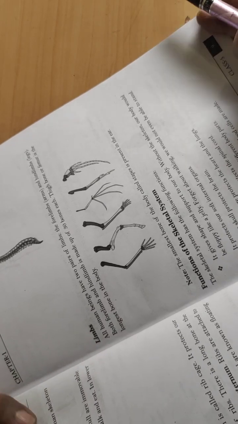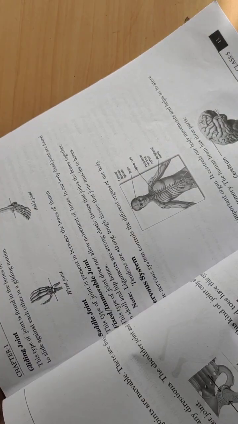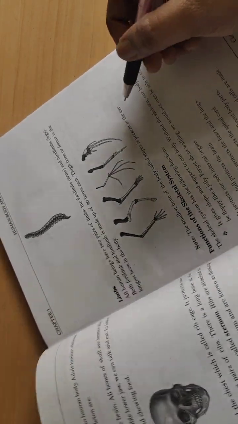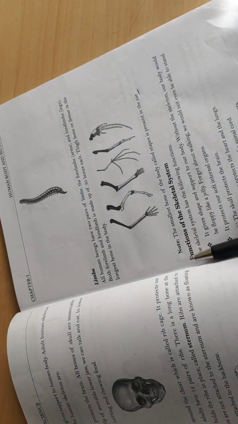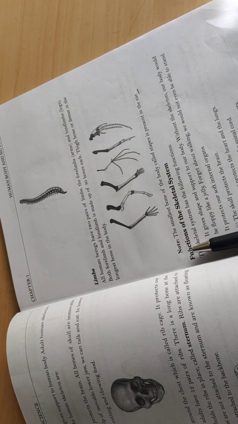See, what are the functions of the skeletal system? Now I will wind up. Functions of the skeletal system will be done in the next video.